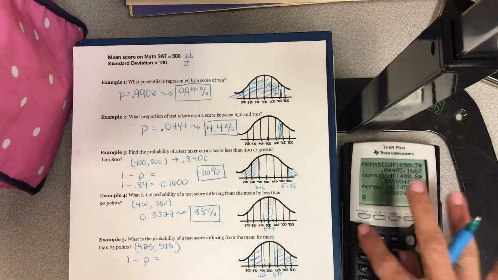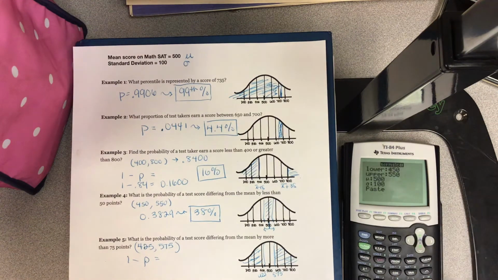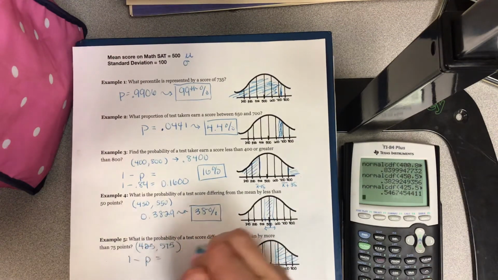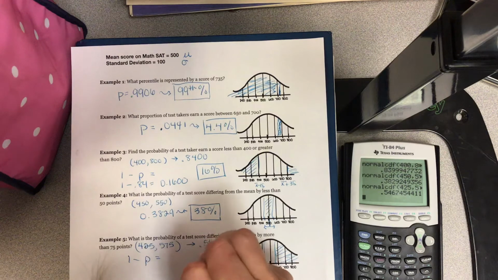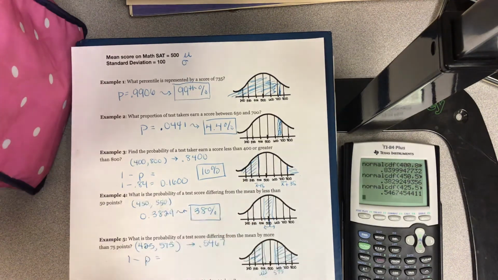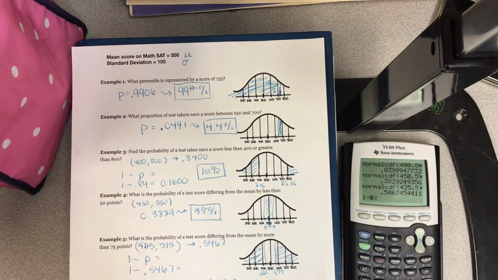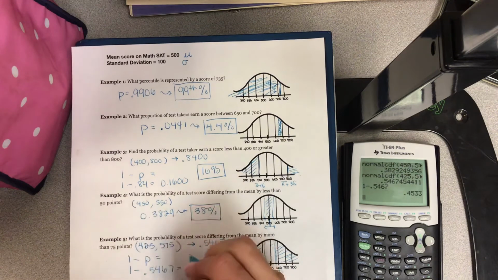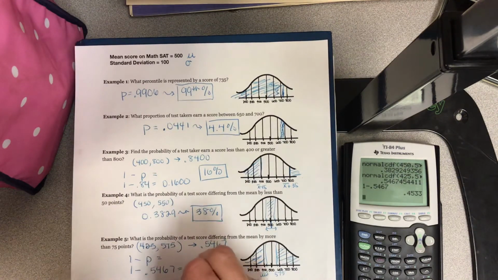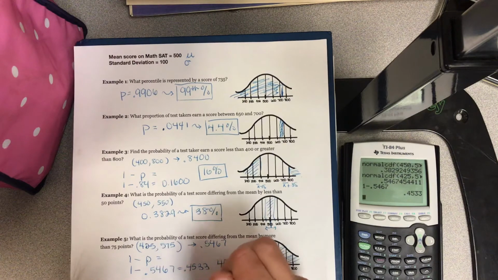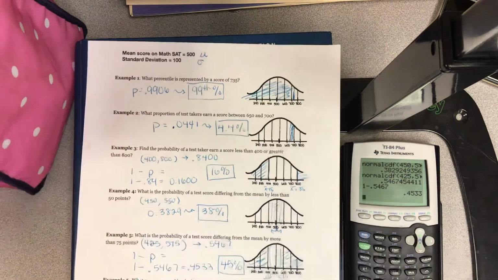And so second vars, 425 to 575, and we get 0.5467. But remember, that's the probability of being inside the interval. We want outside that interval, so 1 minus 0.5467 is going to give us 0.4533, which means there's approximately a 45% chance the test score will differ from the mean by more than 75 points.